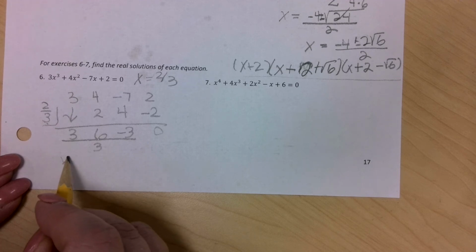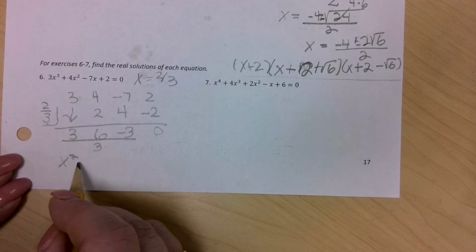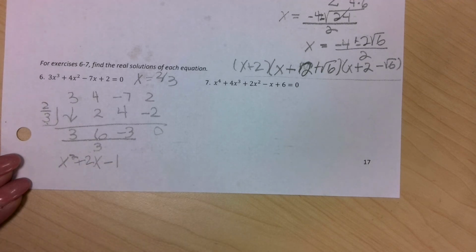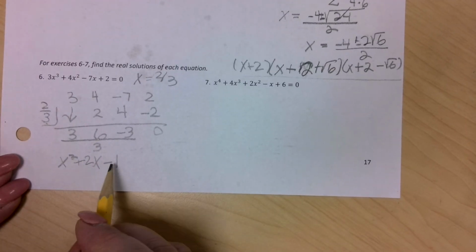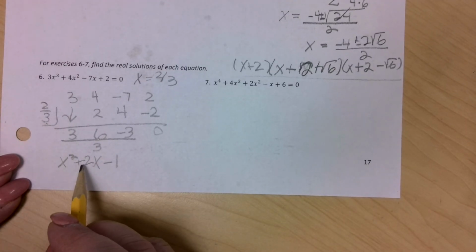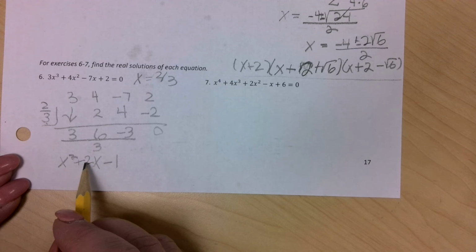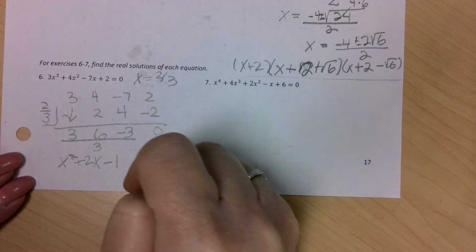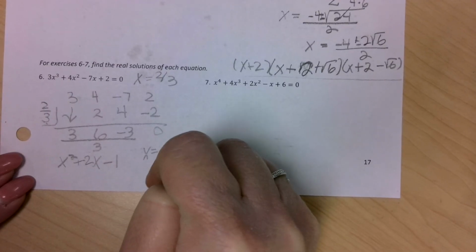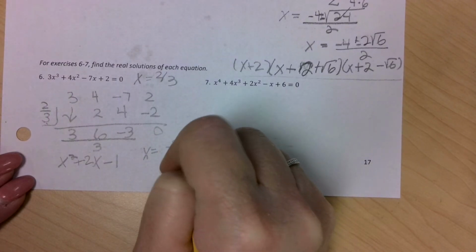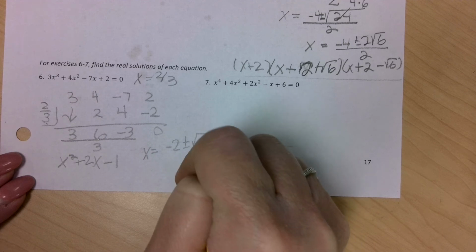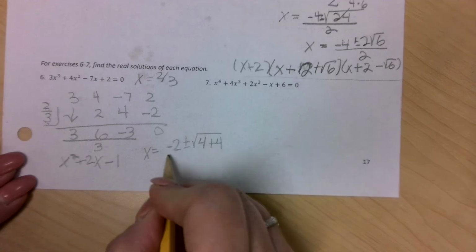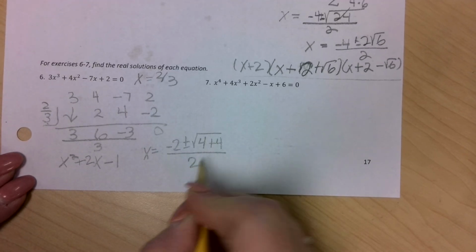So it's x squared plus 2x minus 1. So again, are there any factors of 1 that add up to 2? Well, yes, negative 1 and negative 1, but I want a positive 2. So I need to actually do the quadratic formula again. It's negative b plus or minus the square root of b squared minus 4 times a times c, which would be plus 4, over 2.